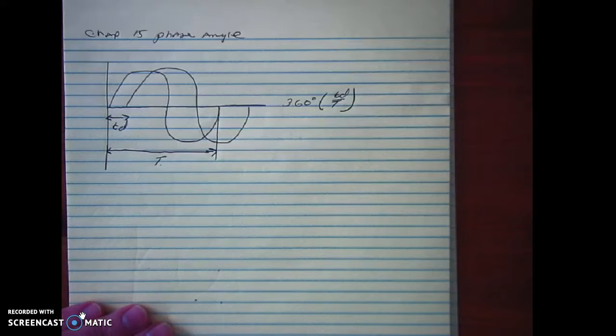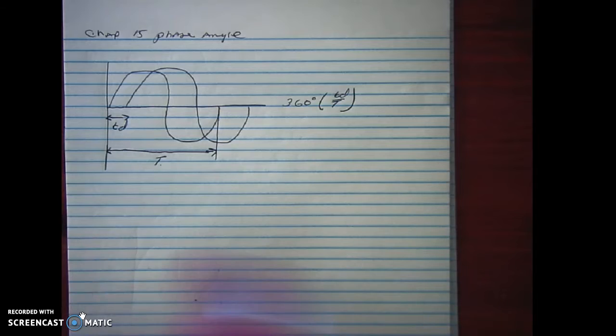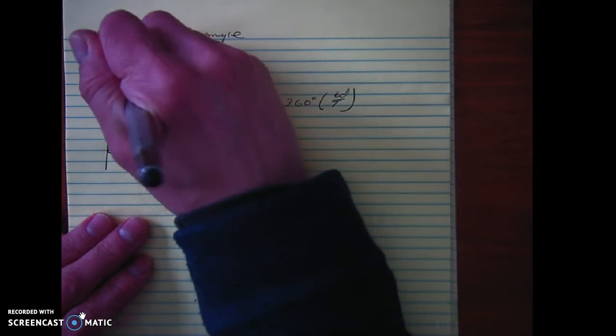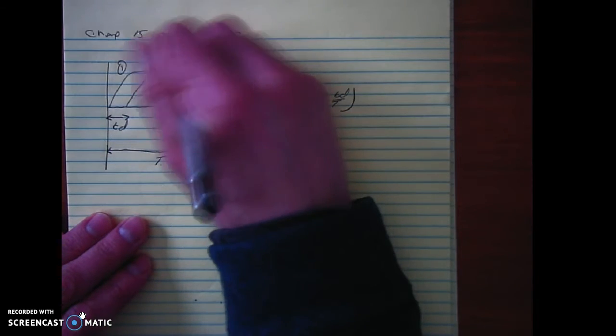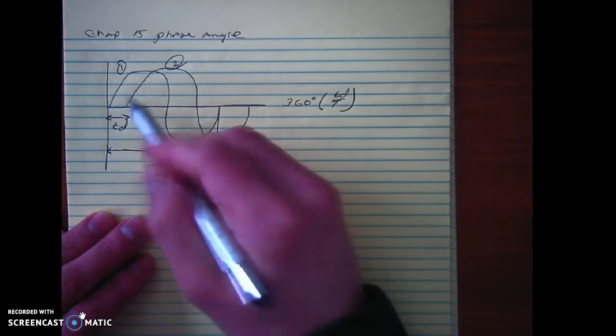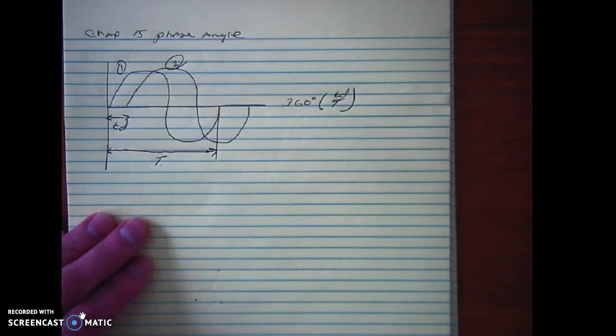When we start looking at phase angle, or what we call phase shift, we're taking two signals, one input and one output, and comparing them to each other. Say that number one is our input and number two is our output. So we can say that number two is leading number one.